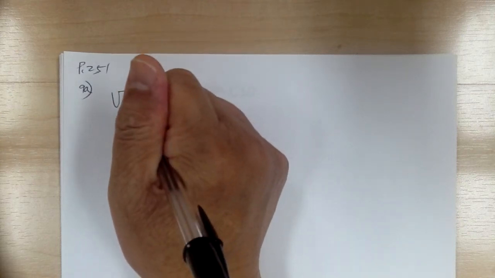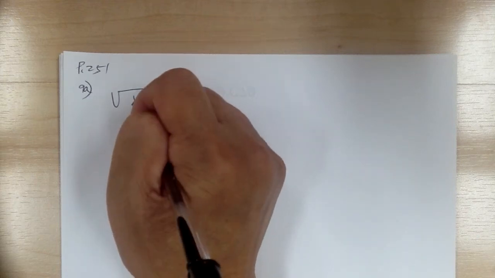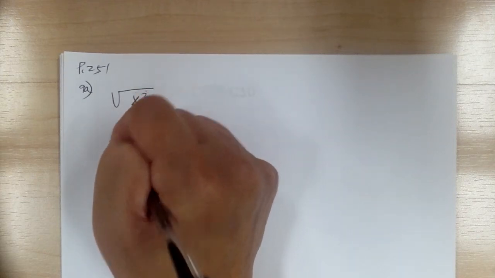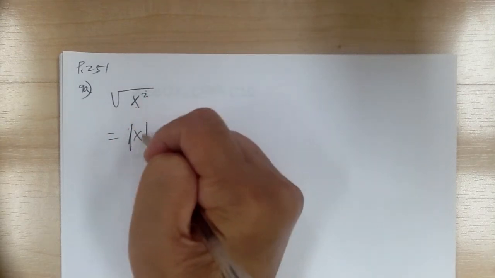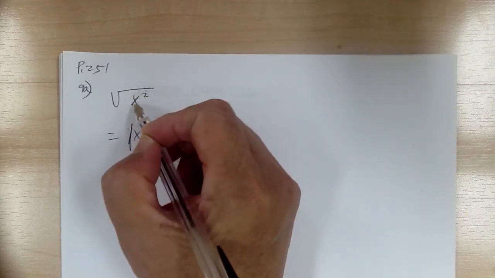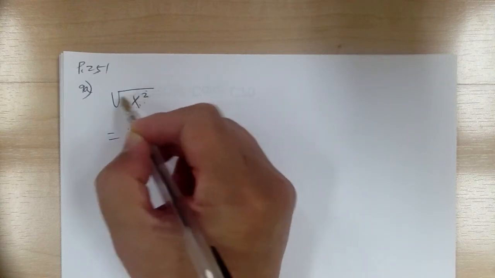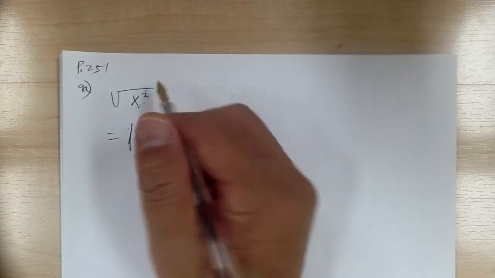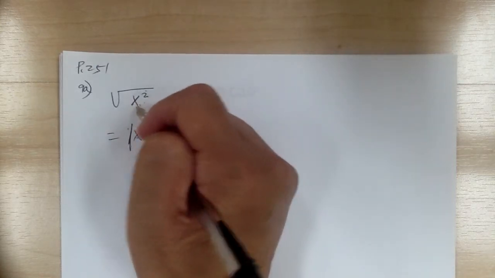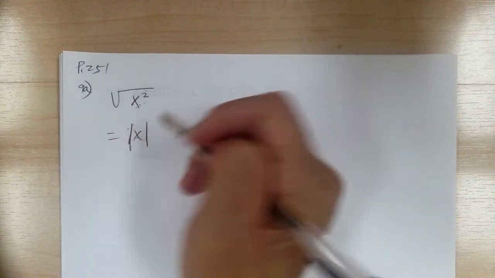But if you start with a negative, you now end with a positive. So in this case, this will equal the absolute value of x. Again, the answer will always be positive, because if x is negative, when you square, you get a positive, and the square root gives a positive, not a negative. So you have to put absolute value in case you start out with a negative x.